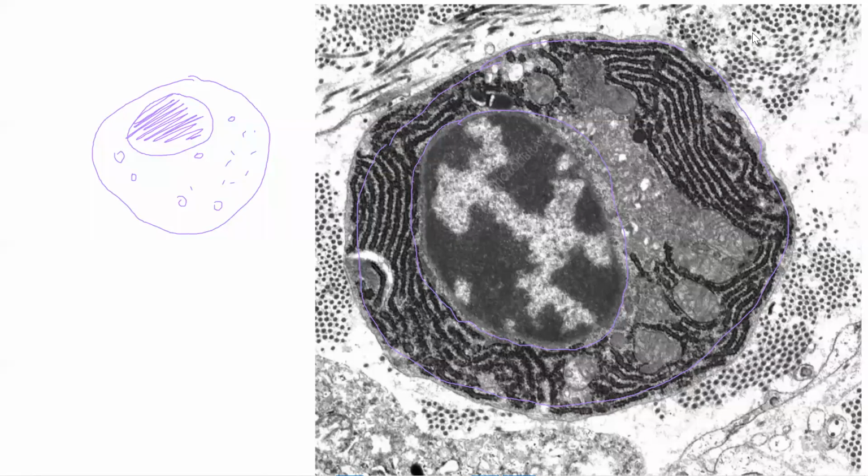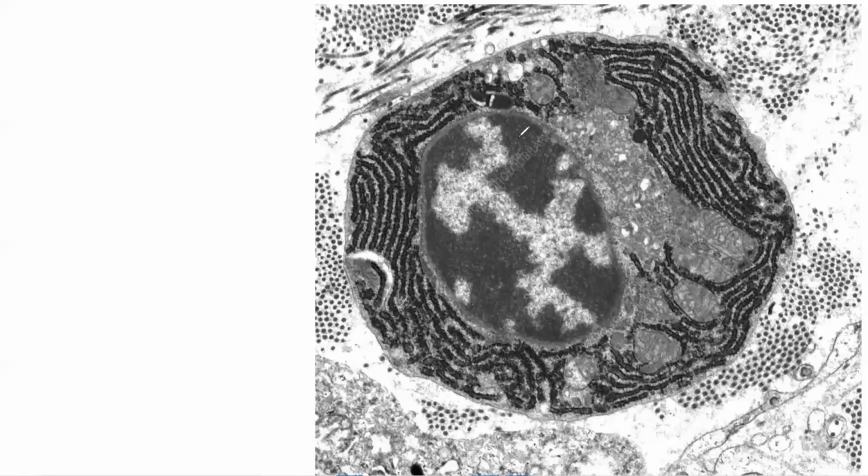Light microscope will detect structures which are of a certain amount of larger size. Of course, our eye even cannot see that, but light microscope can detect bigger structures, whereas electron microscope will detect everything.